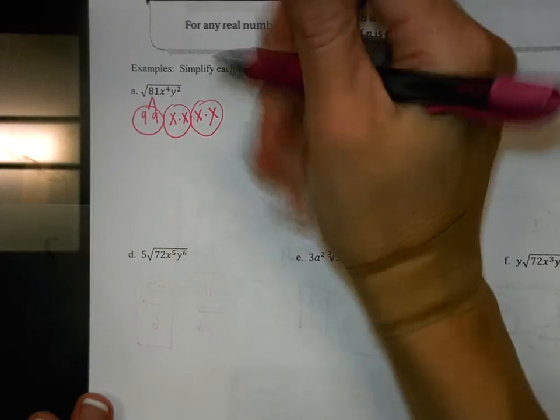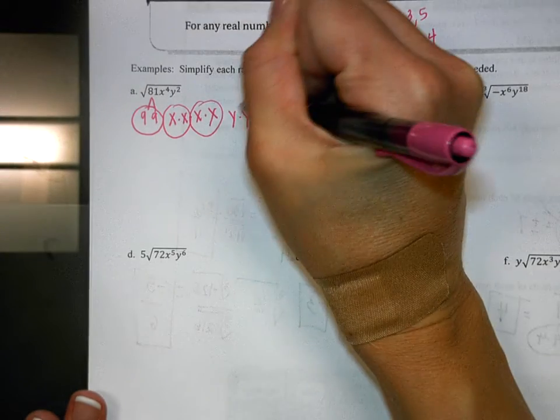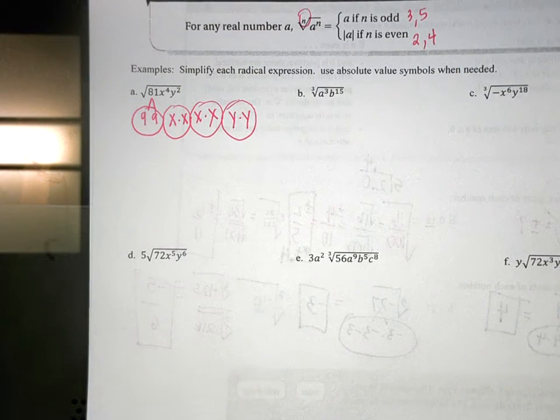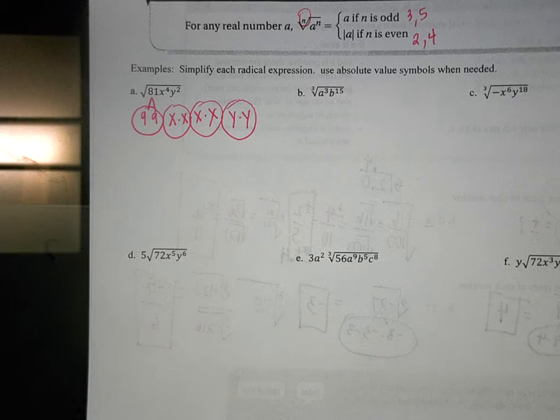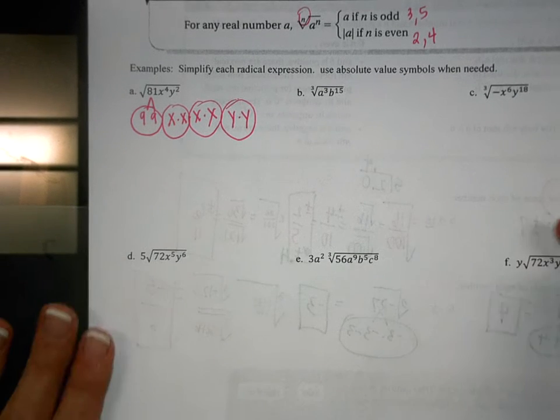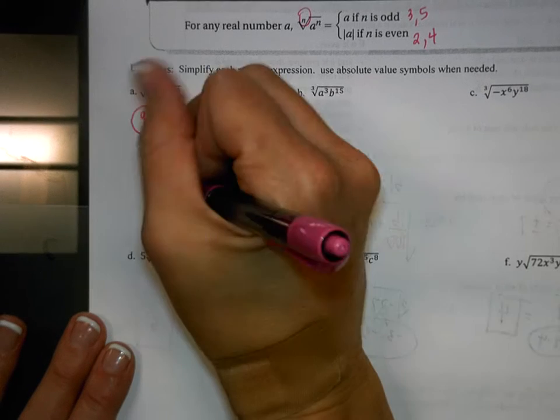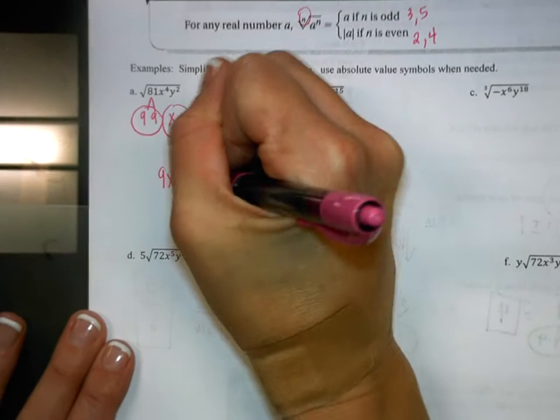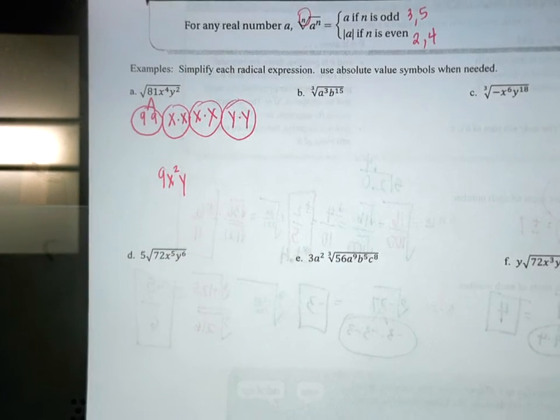And then with the y's, there are 2 y's, and so I have 1 group of y's, and there is nothing left over. Is everybody good here so far? Okay, so when I write this answer, how will I write it? 9x to the second y. Good. 9x squared y is correct.